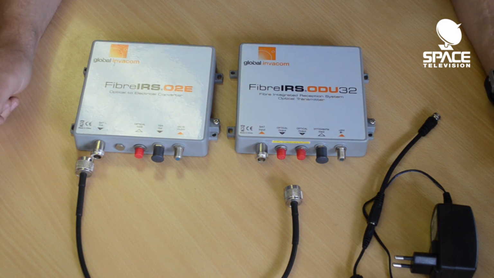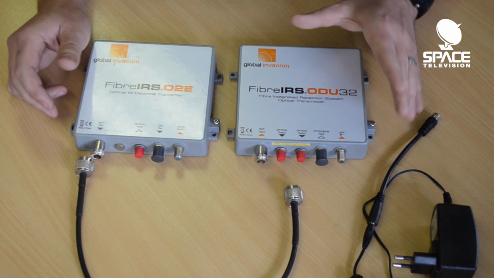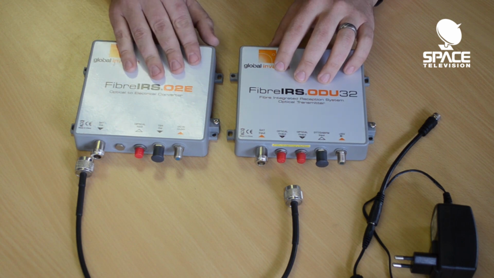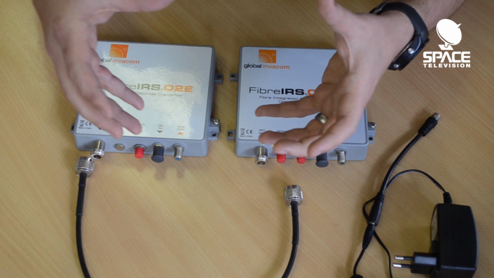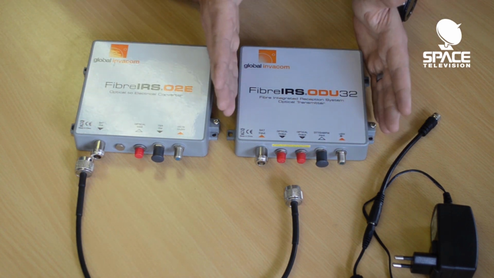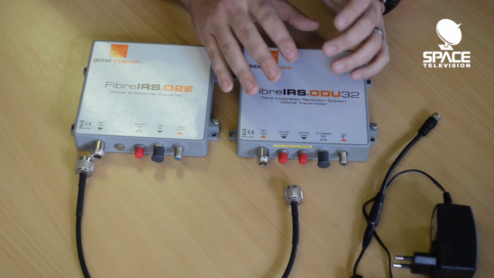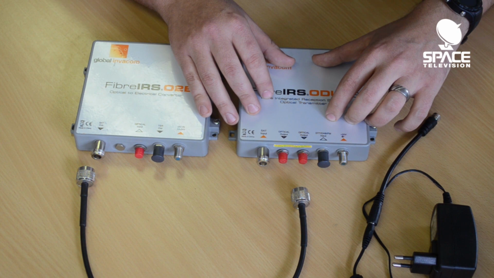Today I just want to briefly touch on how to build bigger networks when it comes to fiber using an ODU32 and an O2E. So typically, when you need to generate more capacity on a network, you would require more transmitters, more ODU32s. But how do you generate sufficient electrical capacity to feed all of these ODU32s?